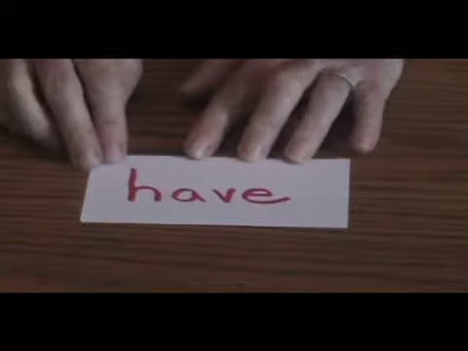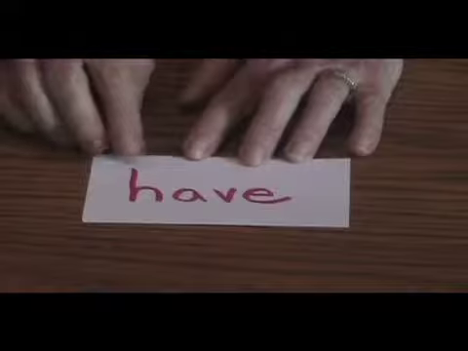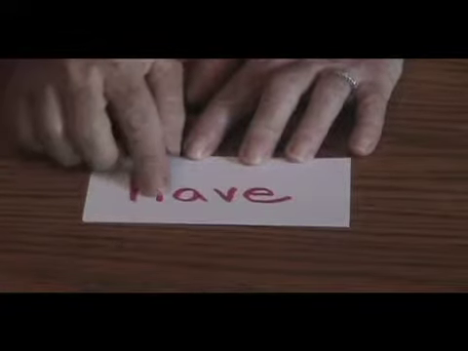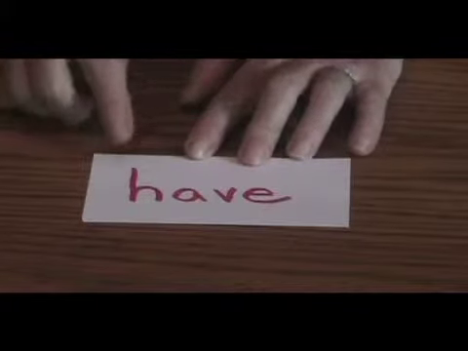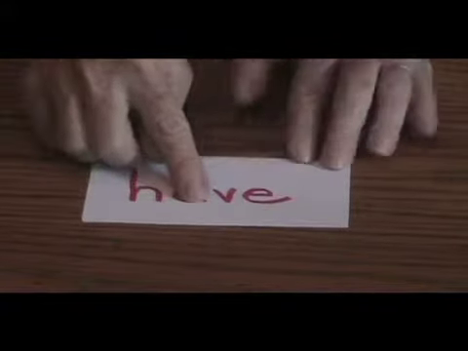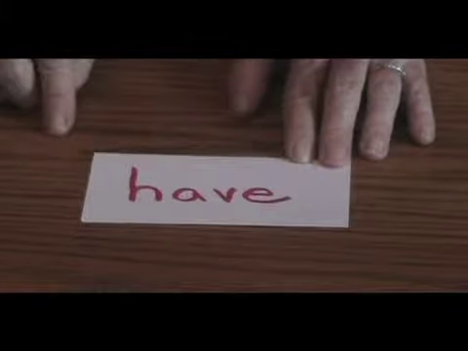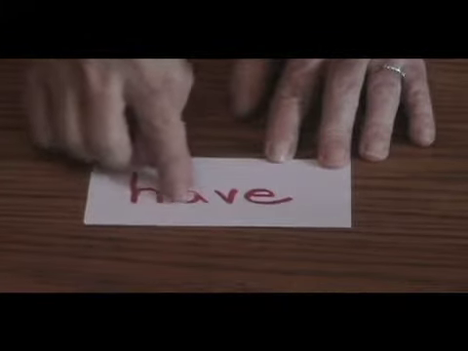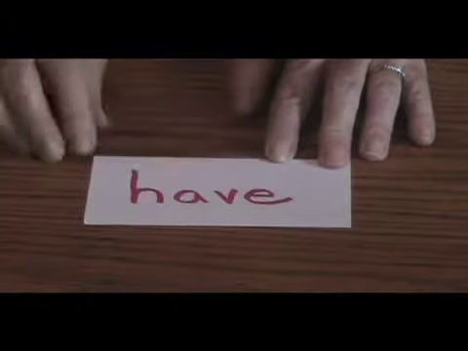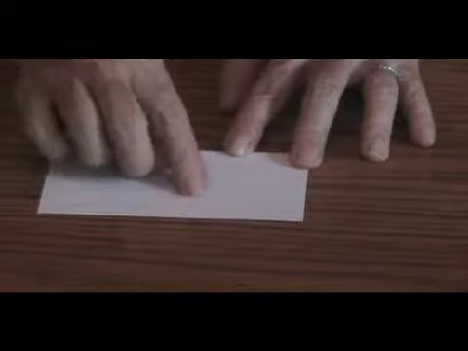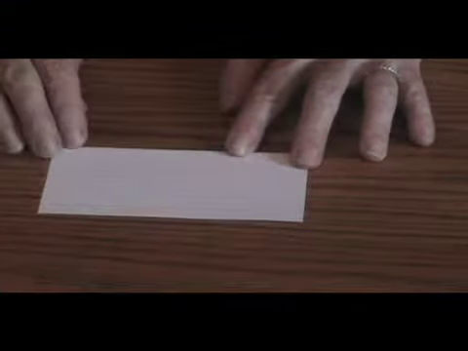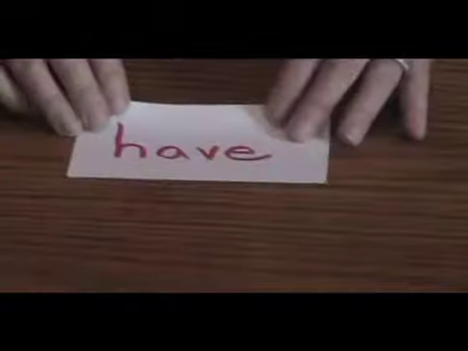The next red word for today is have. Let's trace this one. H-A-V-E. Have. H-A-V-E spells have. H-A-V-E spells have. Let's flip it over. H-A-V-E spells have. Okay, if you're having trouble with any part of this lesson, just watch it over again.